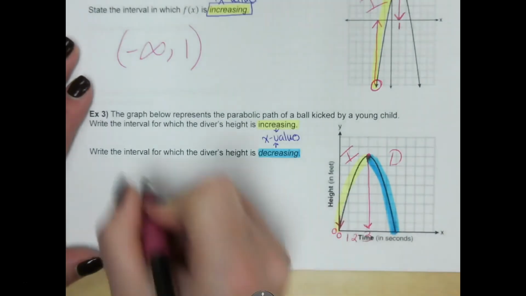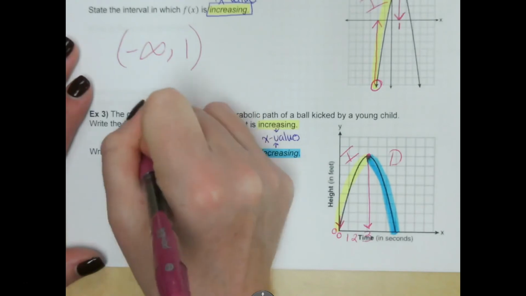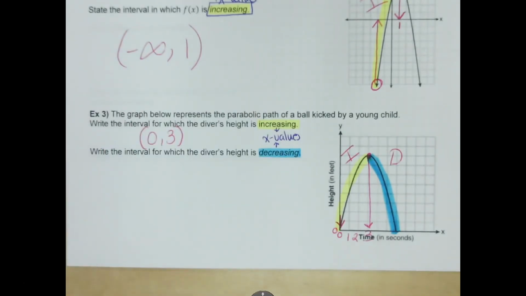Again, I'm looking at this yellow section. So from 0 to 3, increasing and decreasing always gets parentheses. So I'm done. Now I want to go back for the decreasing.